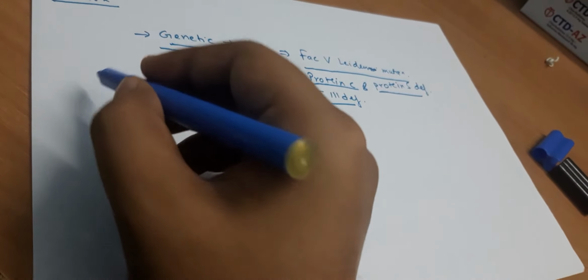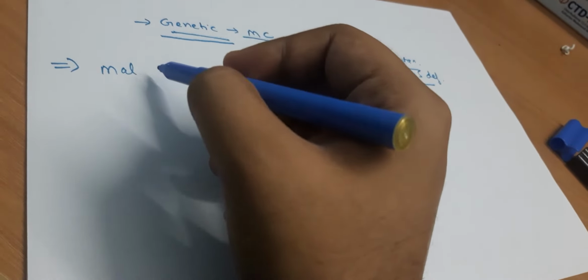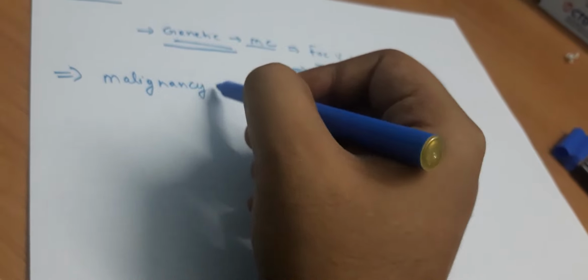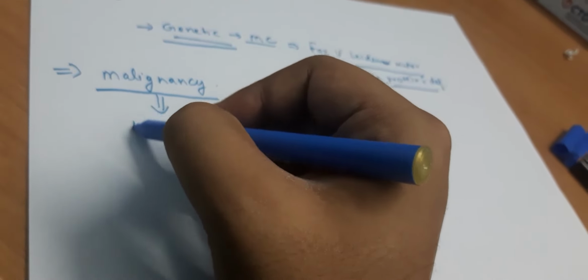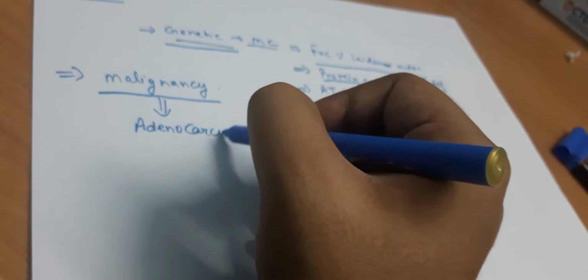The other one which I want to mention is malignancy. This is another cause, and a very important cause inside malignancy is adenocarcinoma.